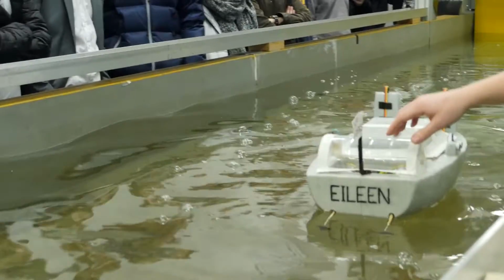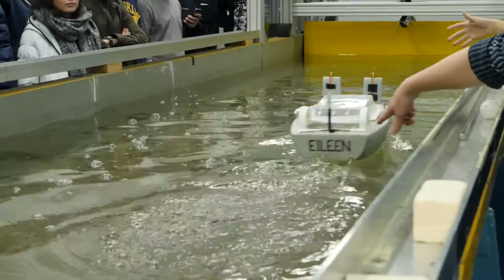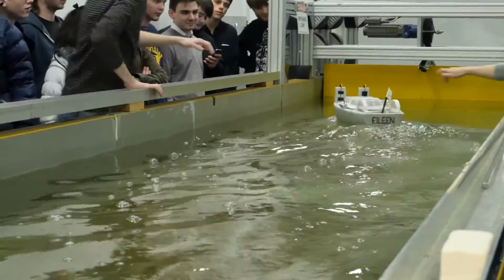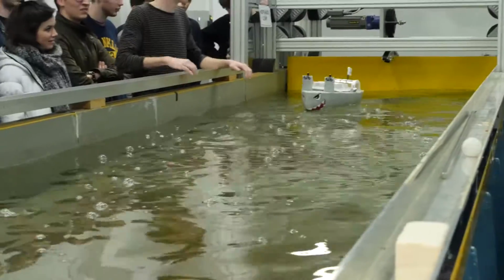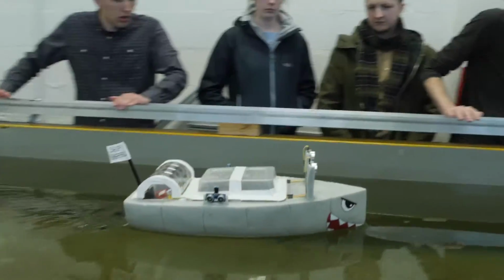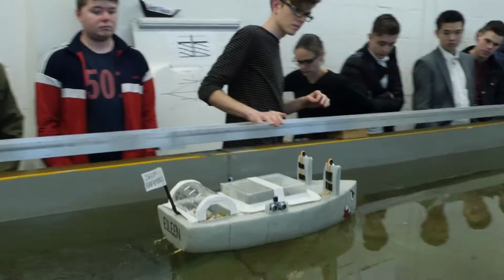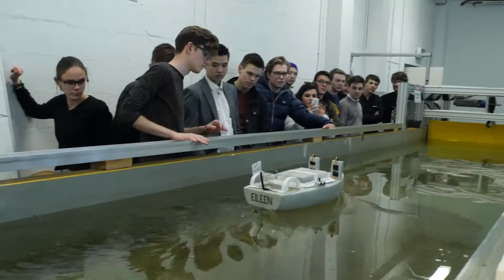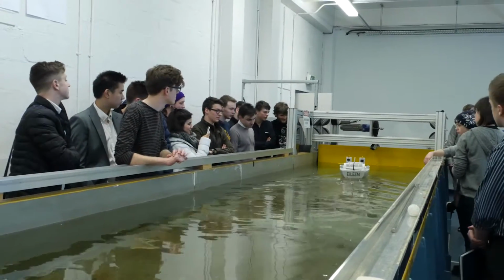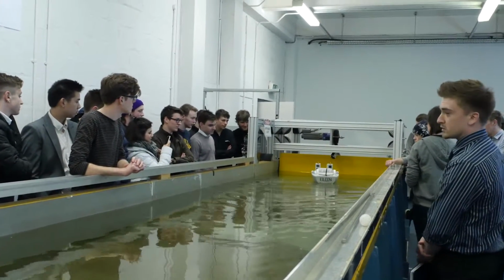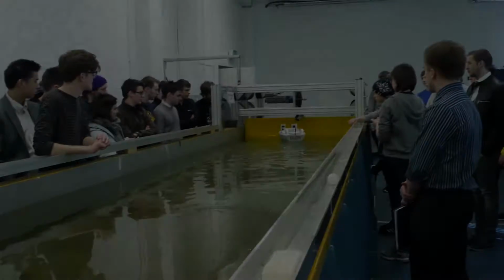Unlike any other speeds, we get mild cavitation around the propellers. You can see slight bubbling around, which is indicative of cavitation. Speed 1 corresponds to about 0.2 meters per second. Speed 2 corresponds to about 0.4 meters per second, and speed 3 about 0.65 meters per second.